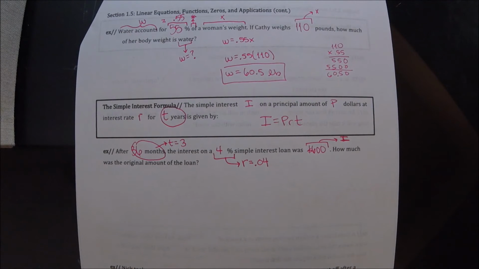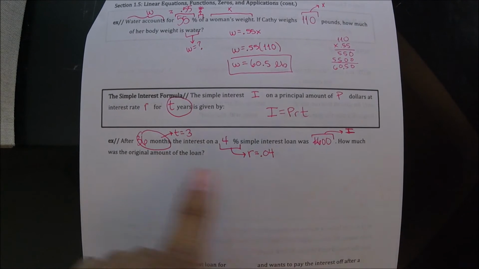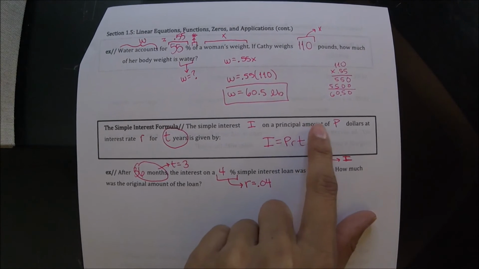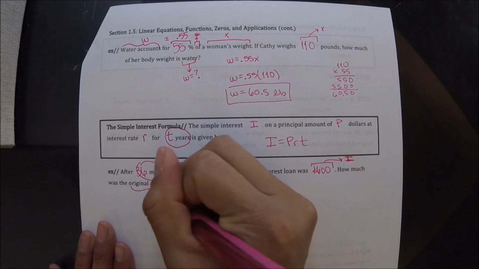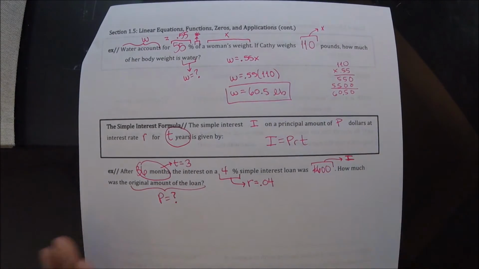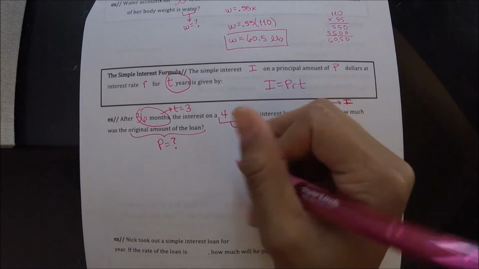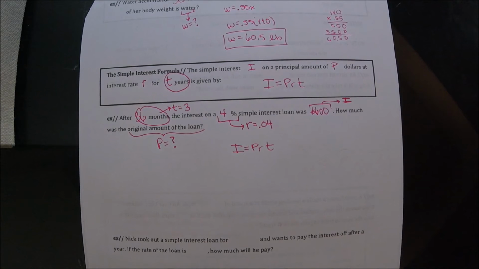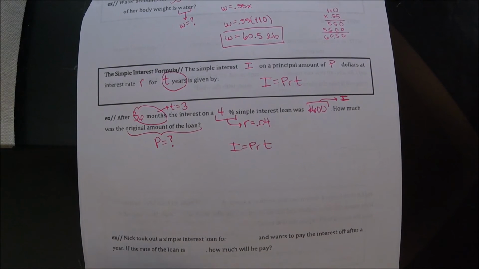And then lastly, let's read the actual question. It says, how much was the original amount of the loan? Okay, well that's the principal amount P. So it's asking for P. We do not know what P is. And we're talking about simple interest, so let's write down the simple interest formula and plug in what we know and leave what we don't know.